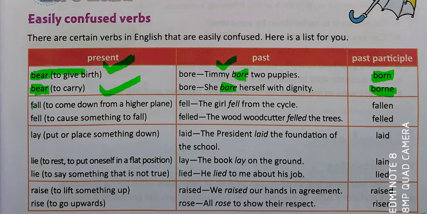Now again, fall. The meaning of fall is obvious: to come from a higher place to a lower place, from a higher level to a lower level, like the girl fell from the cycle. So the past participle form is fallen.